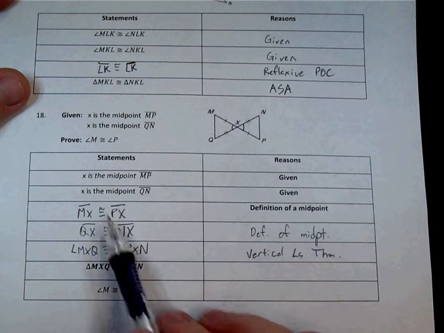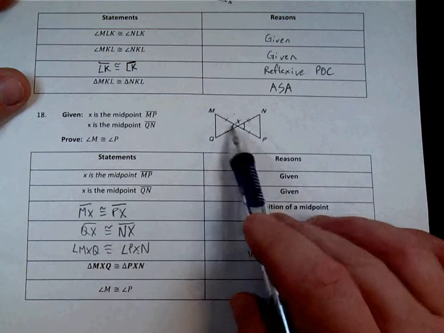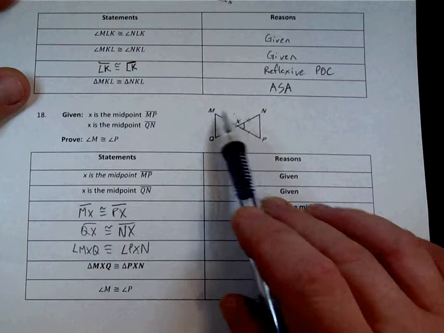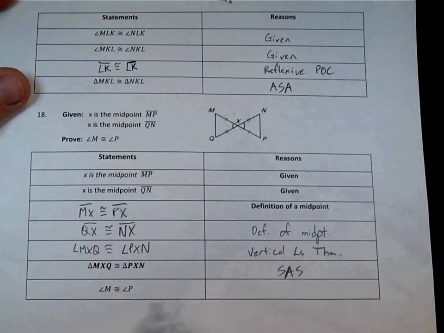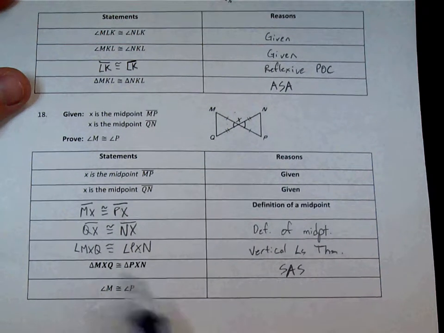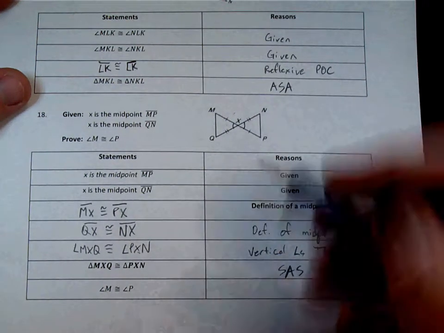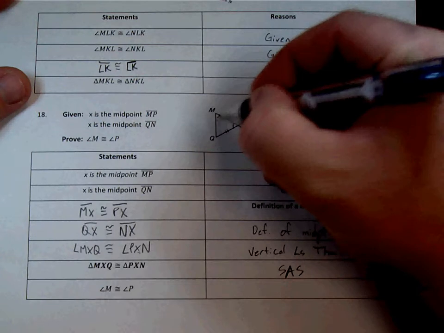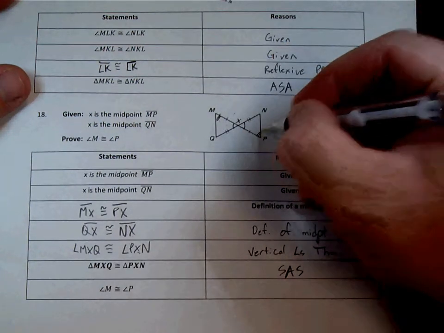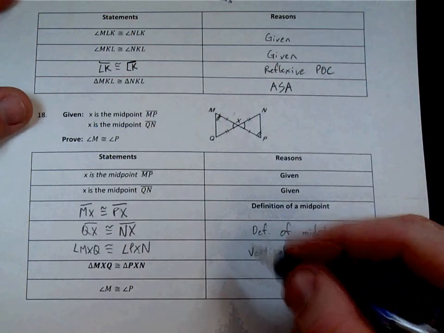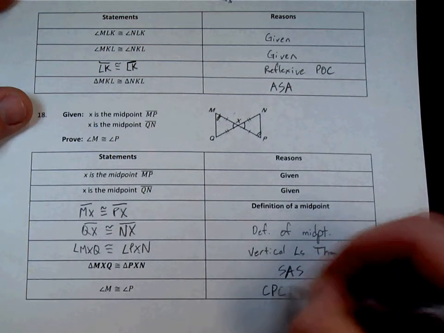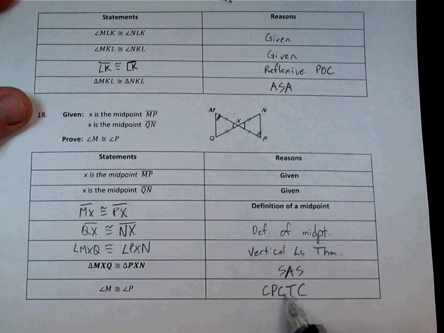So now we've got two sides are congruent and an angle, and it is the angle between it, side, angle, side. SAS is how I know that the triangles are congruent. And because they're congruent, now everything else, all the other corresponding pieces are congruent, including M being congruent to P, because those are corresponding parts on congruent triangles, therefore they're congruent. That's the CPCTC. Corresponding parts of congruent triangles are congruent.